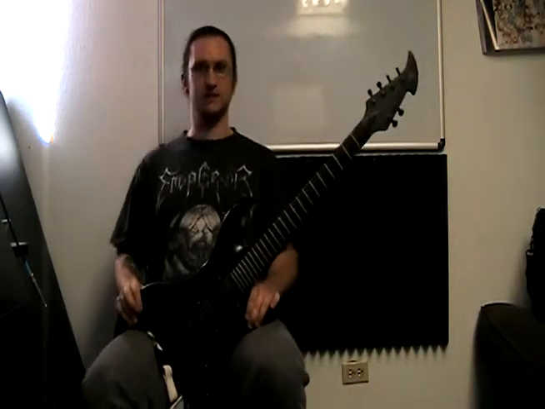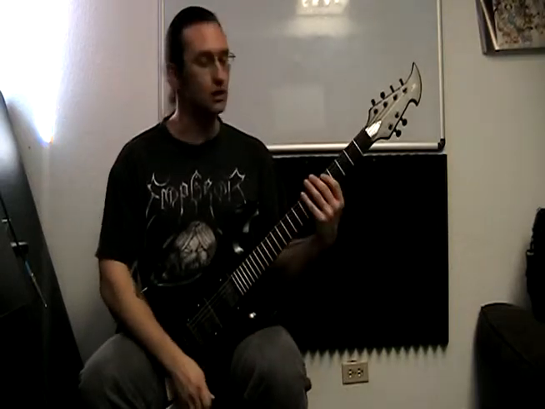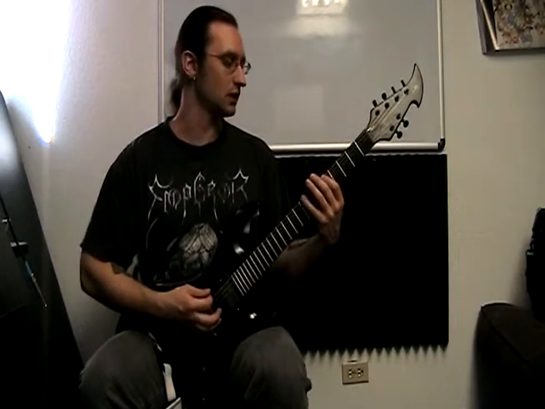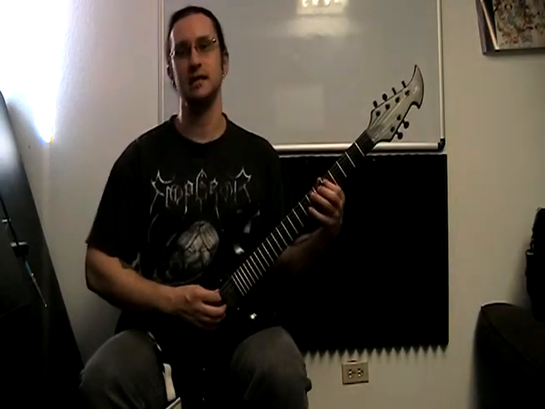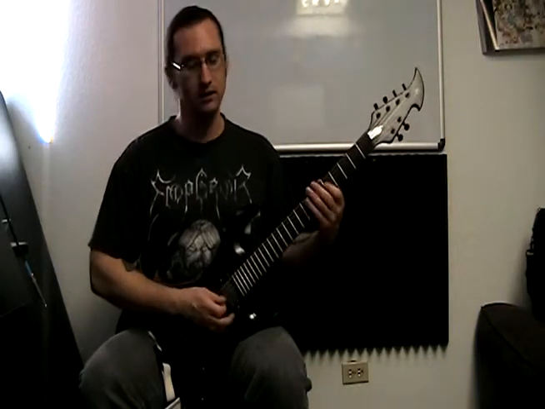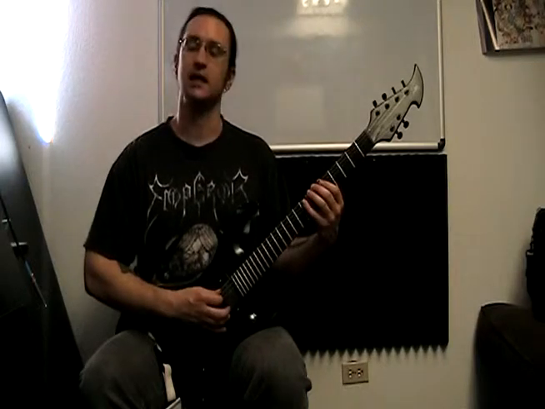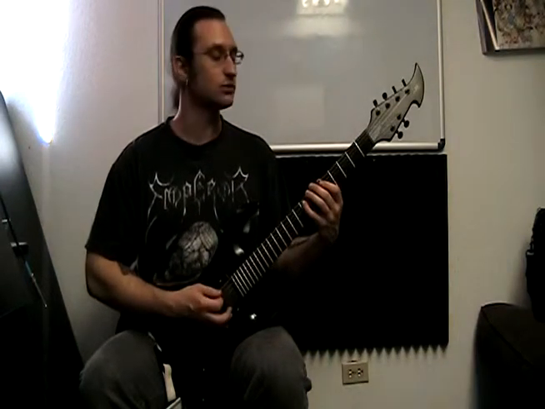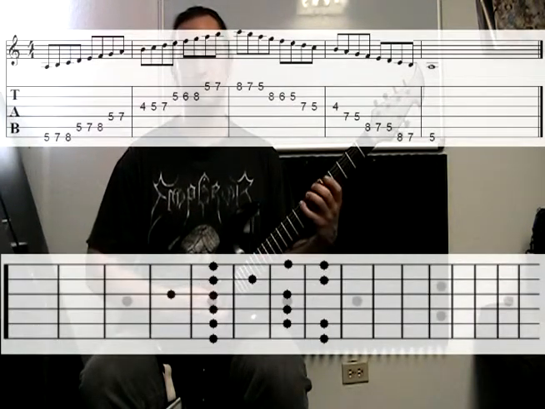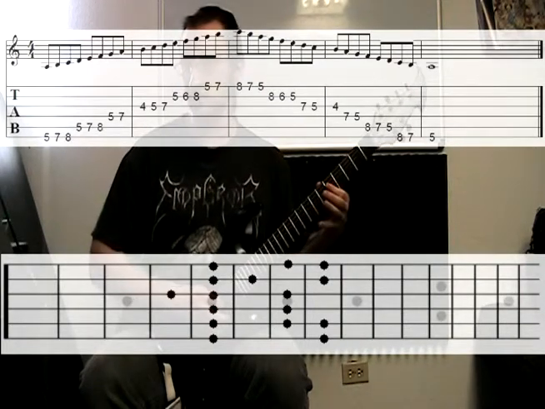So the pentatonic had 5 notes. The blues scale had 6 notes. This one is going to have 7. Now, the notes in the pentatonic, again, were A, C, D, E, G. The A minor scale is going to add in a B and an F. So we have A, B, C, D, E, F, G.